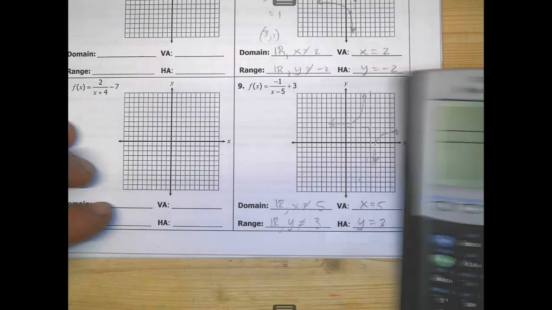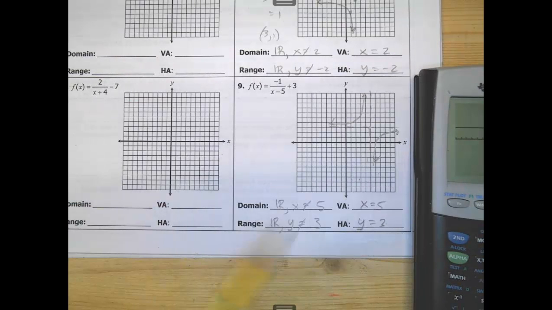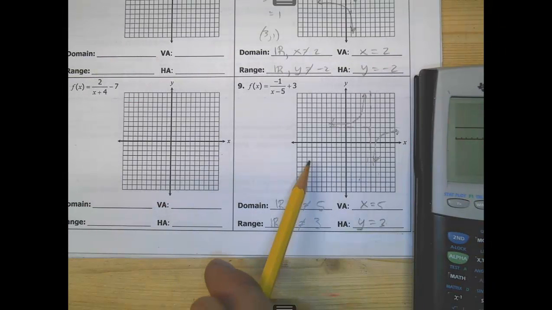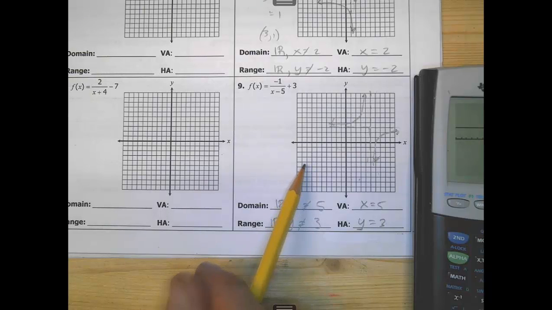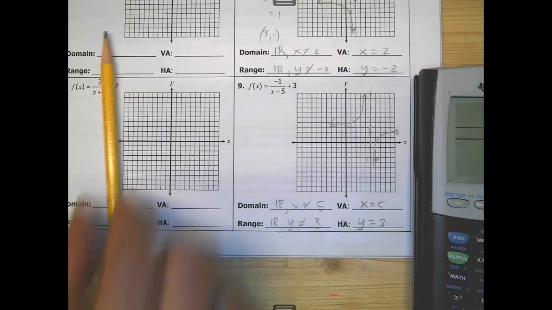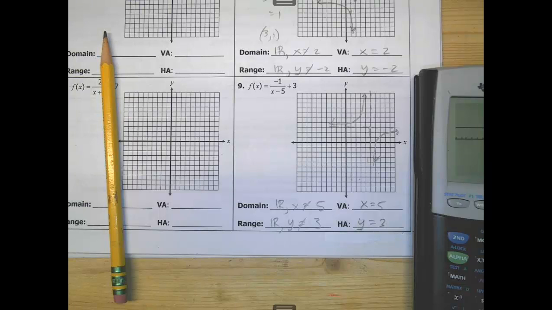There's really nothing new in this section. We've been doing this same stuff all year long with other functions. So we did the exact same thing with parabolas, with linear functions, with the square root function. So hopefully this is familiar. Hopefully this is easy. If you have any questions, let me know.